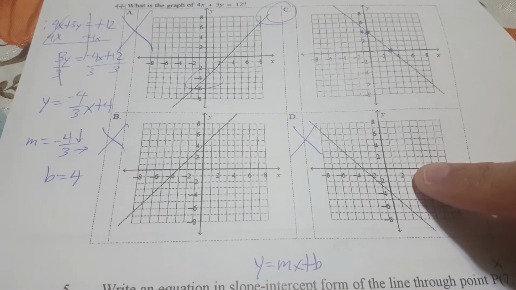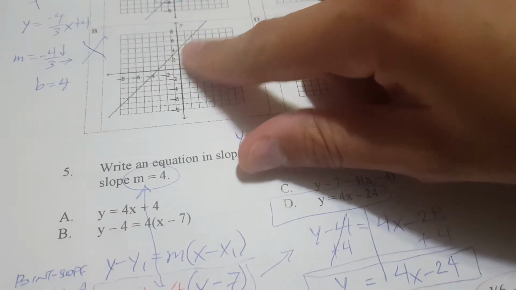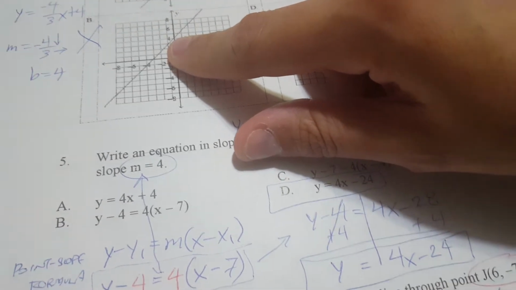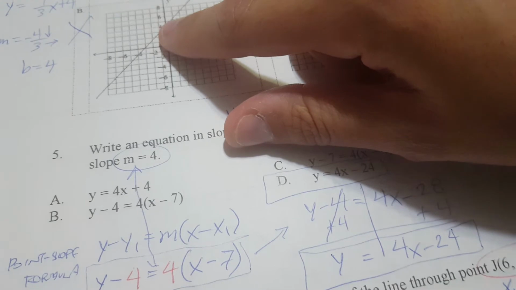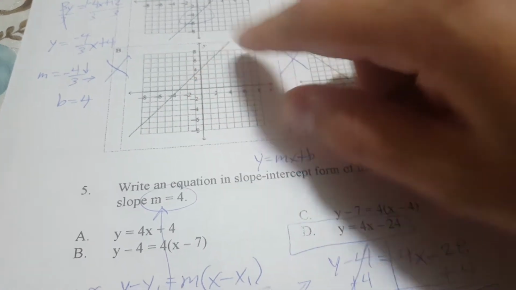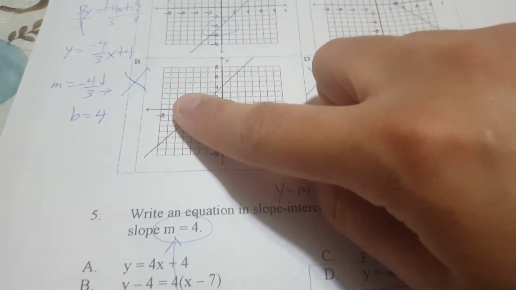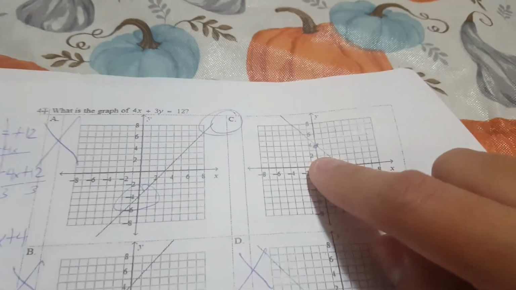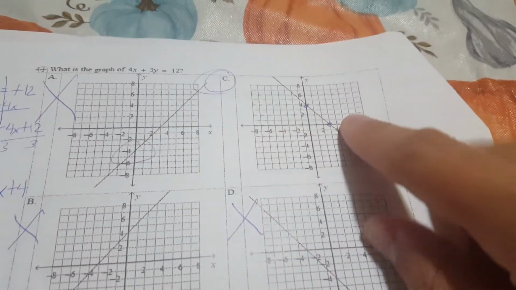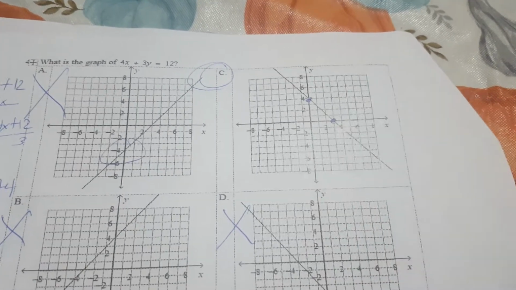D does not, so that one's out. So it's between B and C. Since both of these hit the y-axis at 4, now I'm going to look at my slope. My slope here is -4 over 3, so I should be going 4 down and 3 to the right. Well, B does not go down, B goes up. So that's why this one's out. This one does. First of all, it's the last one, so it had to be that one. We can see here that you do go down 4 and you go to the right 3 from point to point.